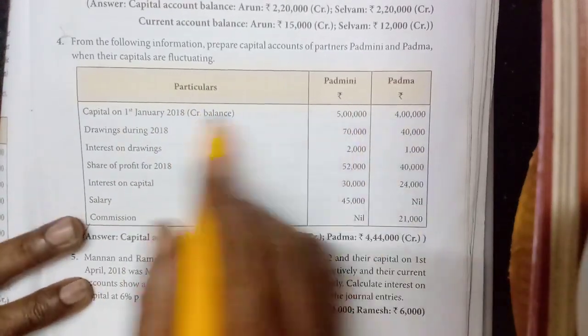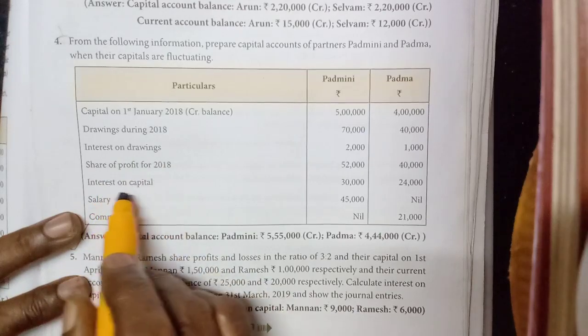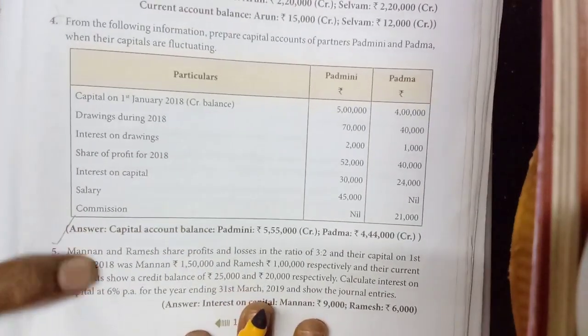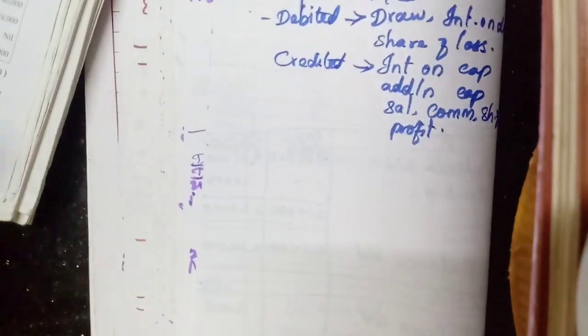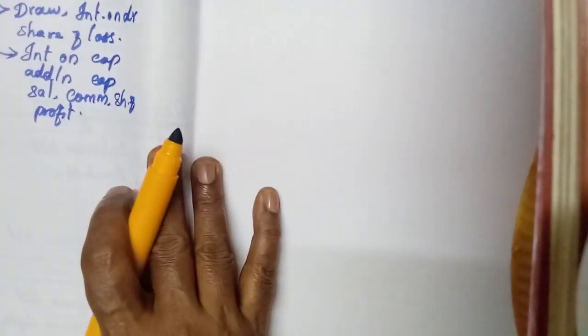Both the partners: opening capital, drawings, interest on drawings, share of profit, interest on capital, salary, commission. Shall we do this one? Use both the pages. Both the pages you have to use.